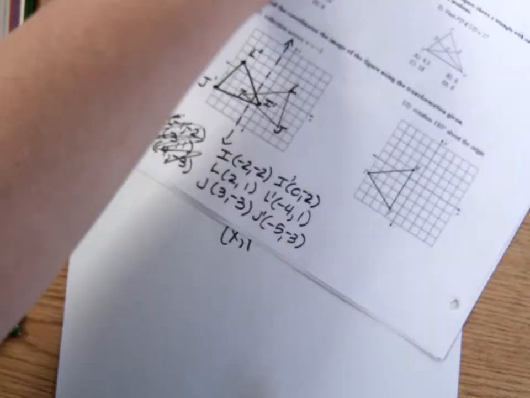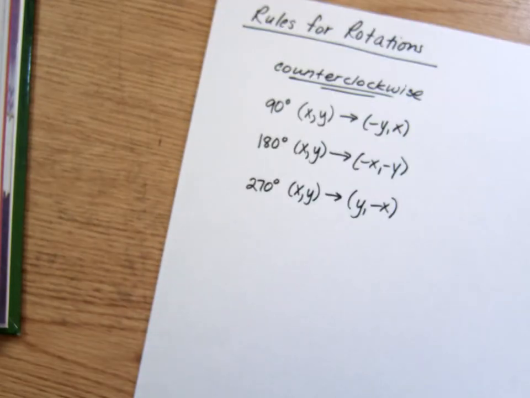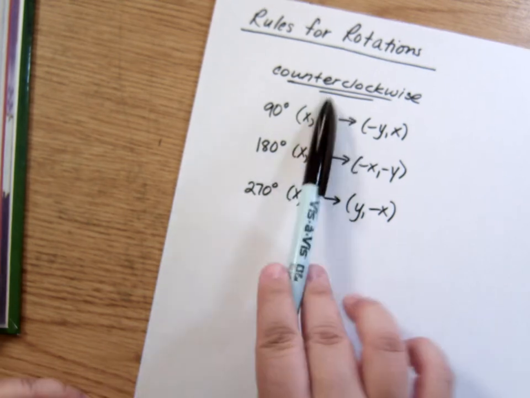Okay. Next, rotations. Here are the basic rules for rotations. One thing that you do need to know about rotations: if they don't tell you clockwise versus counterclockwise, you have to assume counterclockwise.